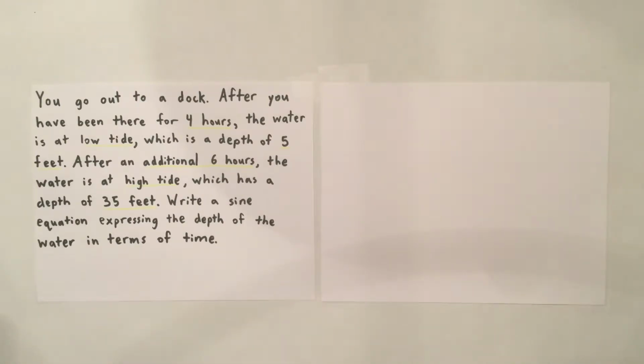You go out to a dock. After you have been there for 4 hours, the water is at low tide, which is a depth of 5 feet. After an additional 6 hours, the water is at high tide, which has a depth of 35 feet. Write a sine equation expressing the depth of the water in terms of time.